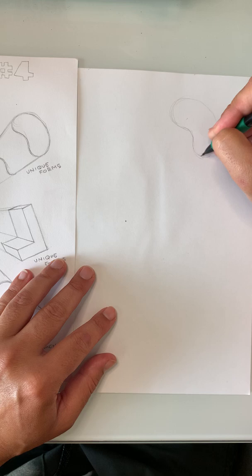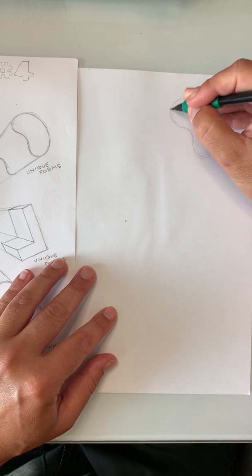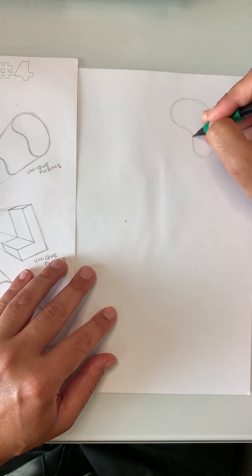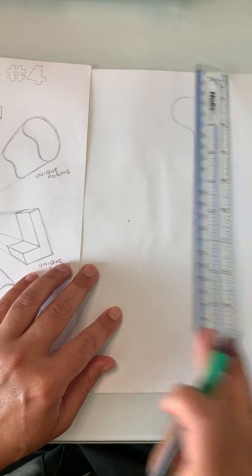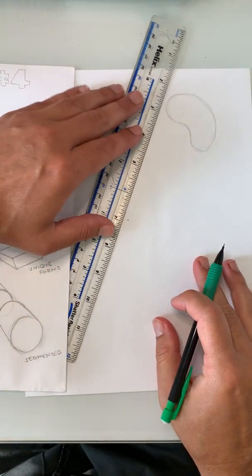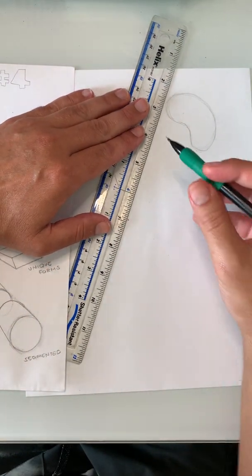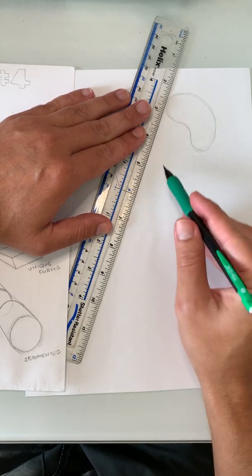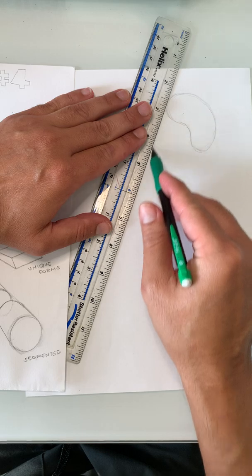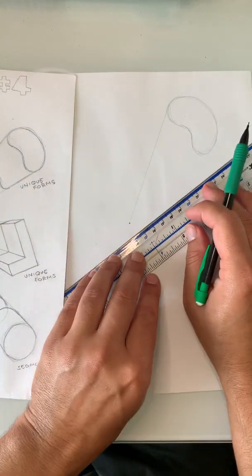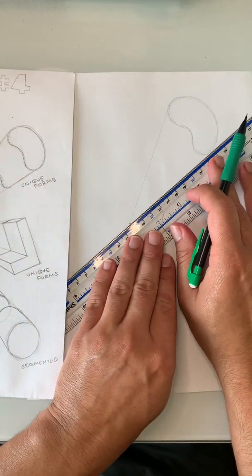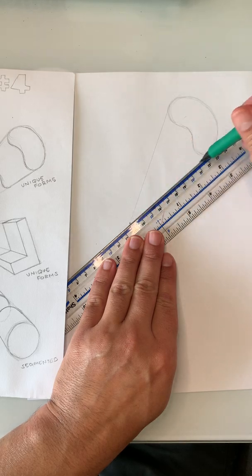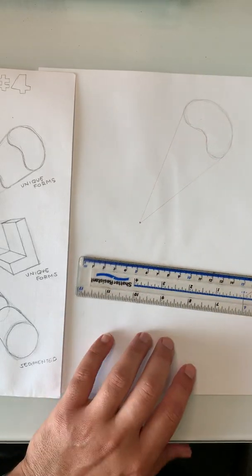Nice light lines first, a little bit bigger here. You guys can go smaller if you want. Okay. And break out your ruler. Using a mechanical pencil for this one, we're going to line up the vanishing point, and just right where it hits the edge, we want to draw a light line. Nice and clean. All right, looks pretty good.